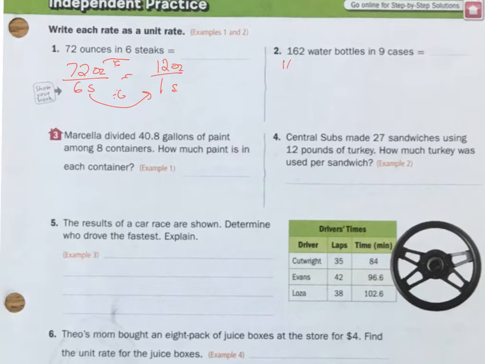Number 2, we have 162 water bottles, and they're in 9 cases. I wonder how many water bottles are in 1 case. So let's go to 1 case. To go from here to here, it's divided by 9. So 162 divided by 9. I did this one on my calculator. Gets me 18. 18 water bottles are in each case. And if I have 9 cases, I have 162 water bottles. Okay, I'm just getting a unit rate.